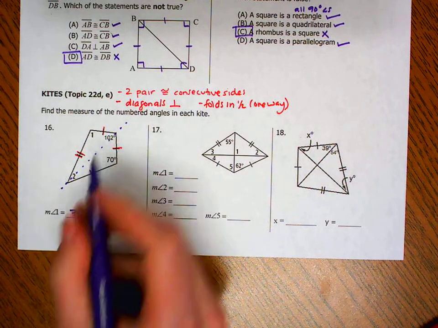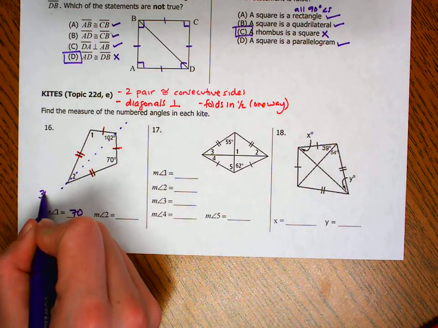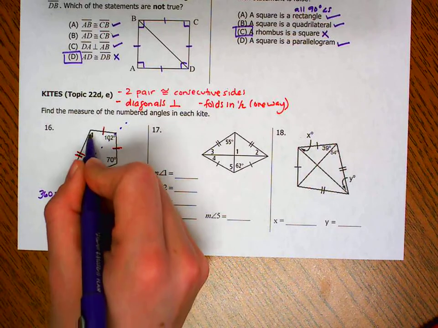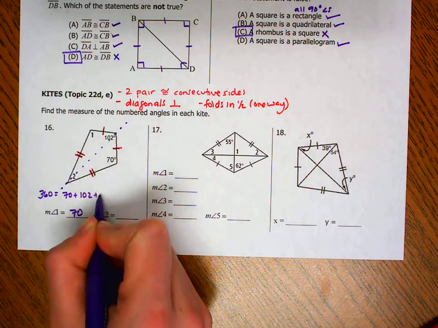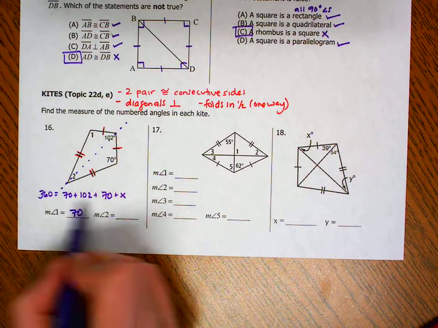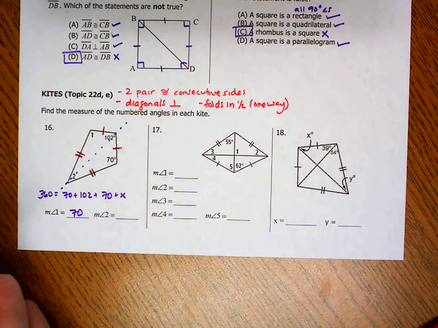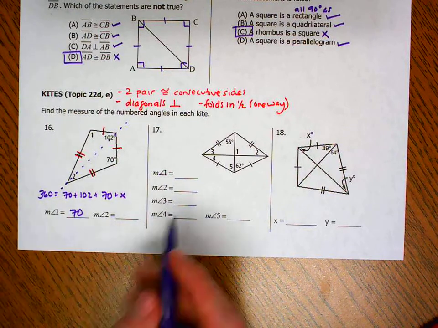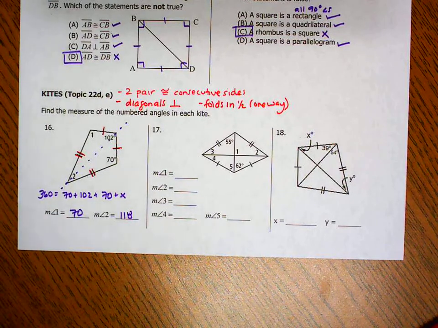Because it's a quadrilateral, we know that all 4 of these angles have to add up to 360. So I can say 360 is equal to, we know this is 70, we know this is 102, we know this is 70. We have to solve for this down here. If I subtract all of those things onto the other side, we're left with 118 degrees. I know it's not drawn to scale, but that'll be 118.